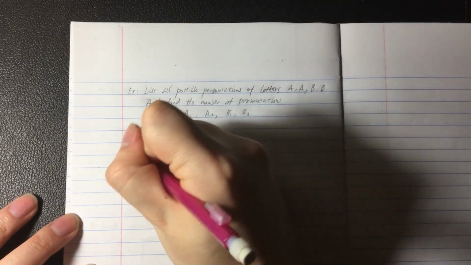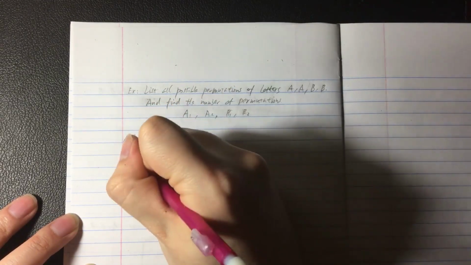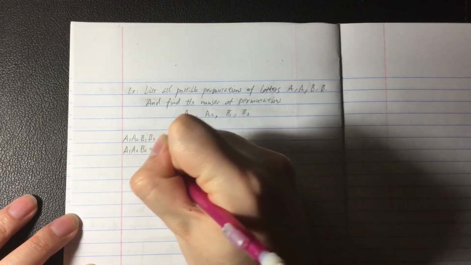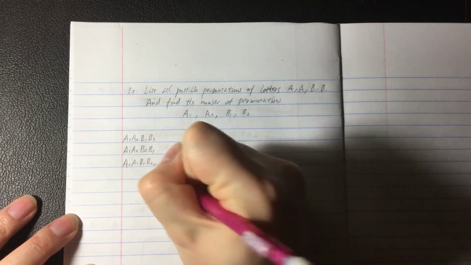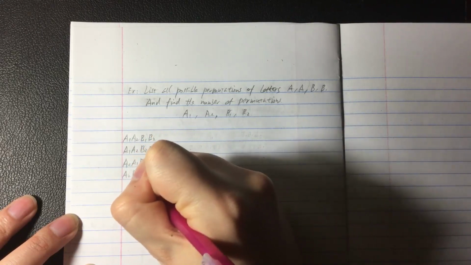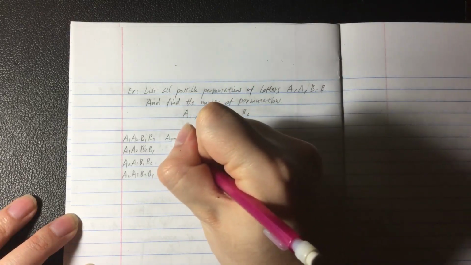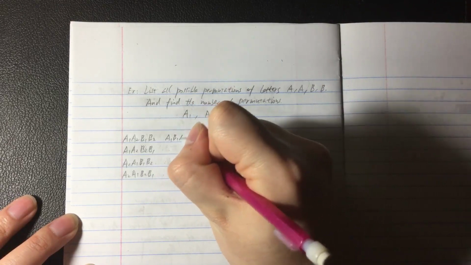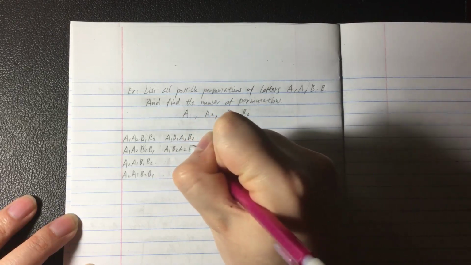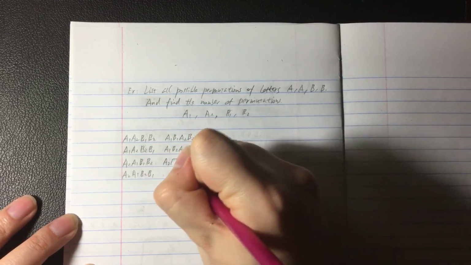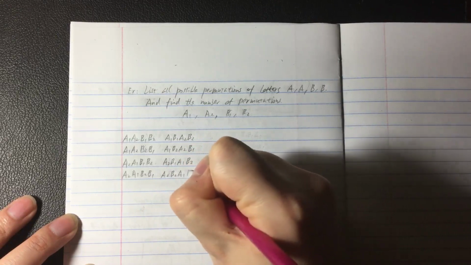So we have A1, A2, B1, B2, A1, A2, B2, B1, A2, A1, B1, B2, A2, A1, B2, B1, A1, B1, A2, B2, A1, B2, A2, B1, A2, B1, A1, B2, A2, B2, A1, B1.